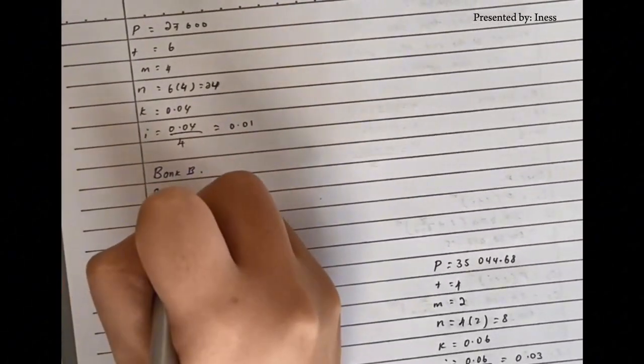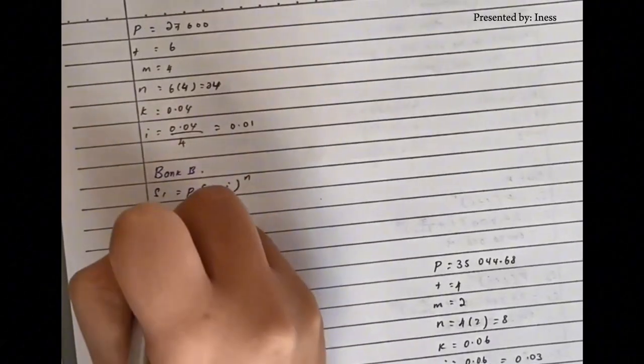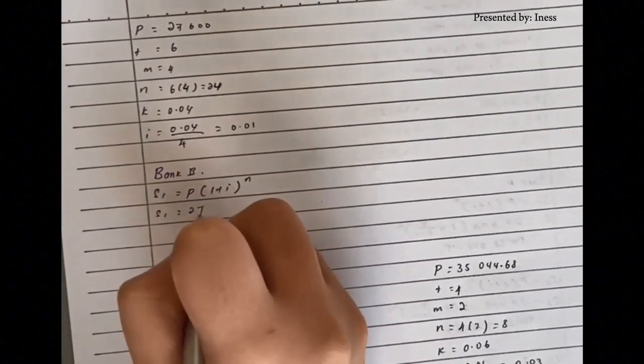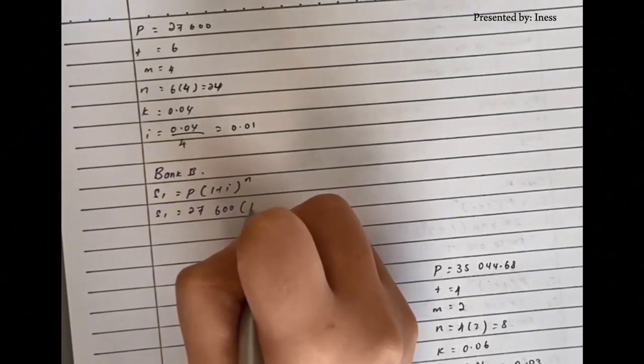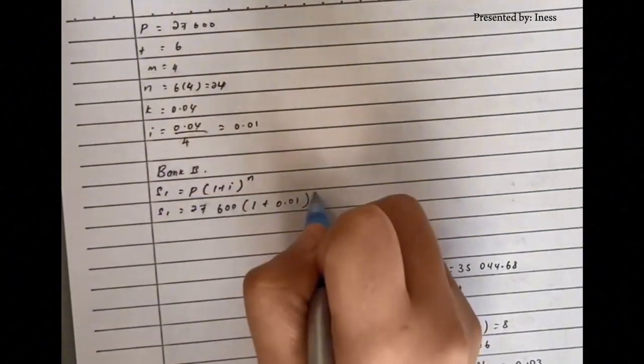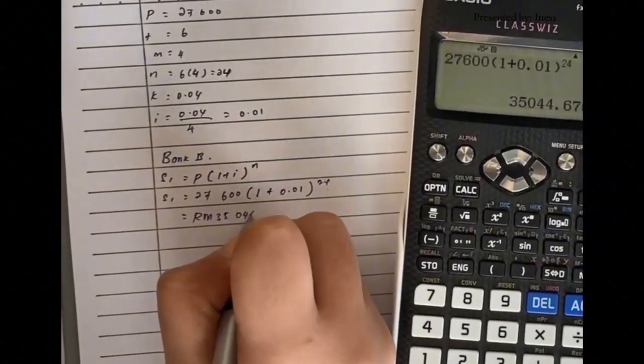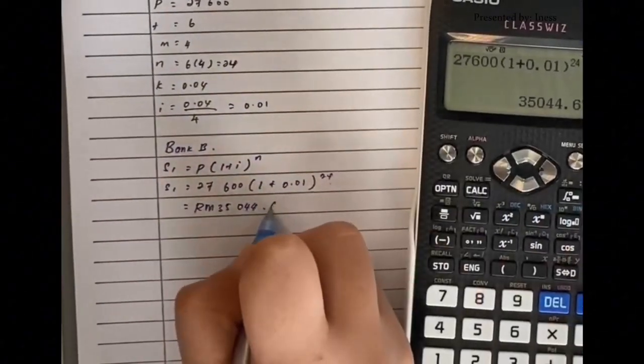So for bank B, we use the same formula like what we use at bank A. So S1B is 27,600, 1 plus the I is 0.01, and N is 24. So this is what we get, the amount at the 6 year.